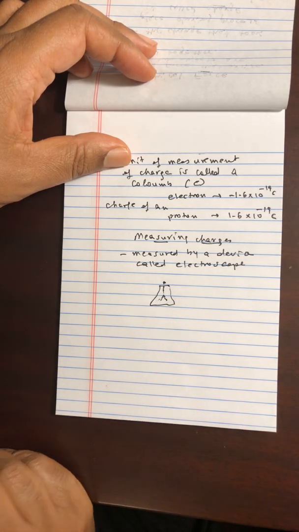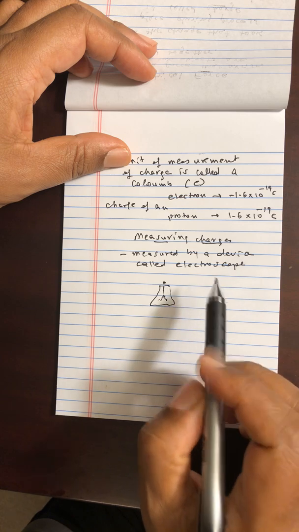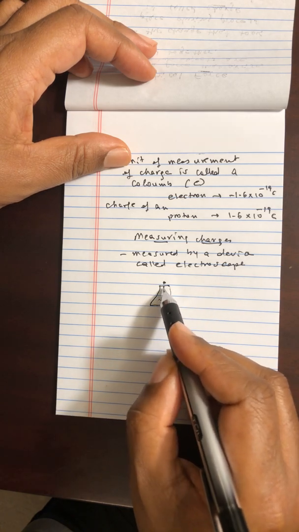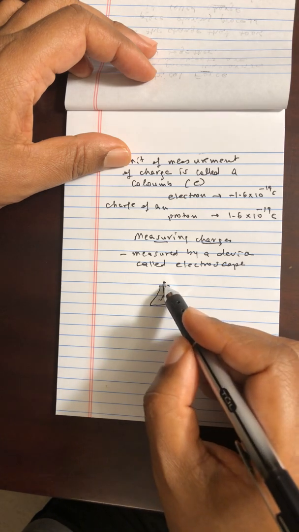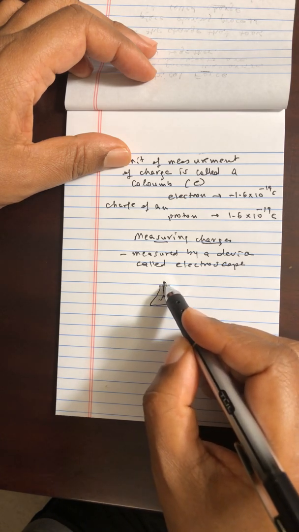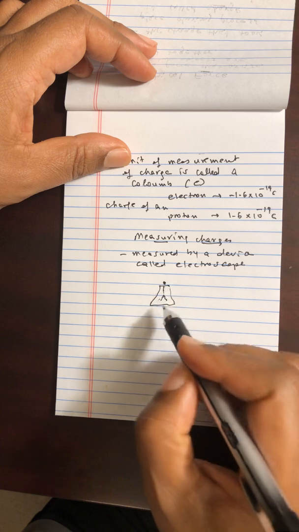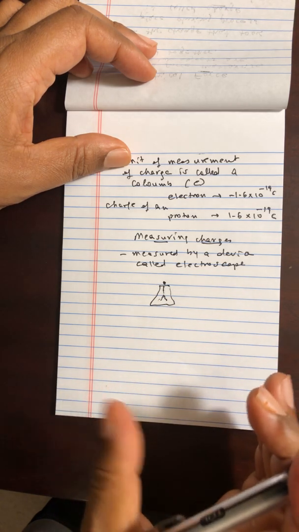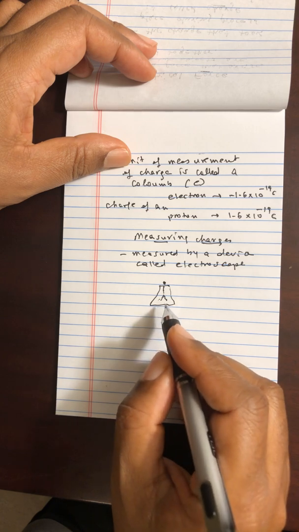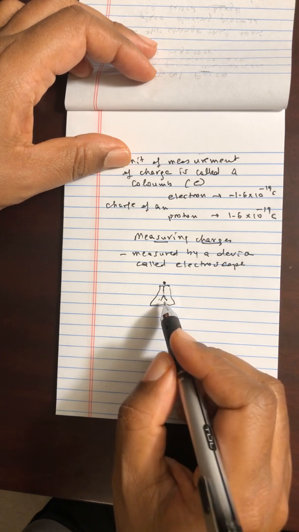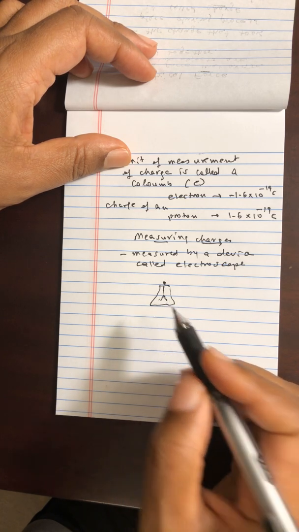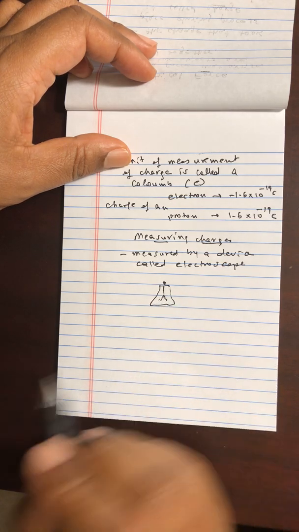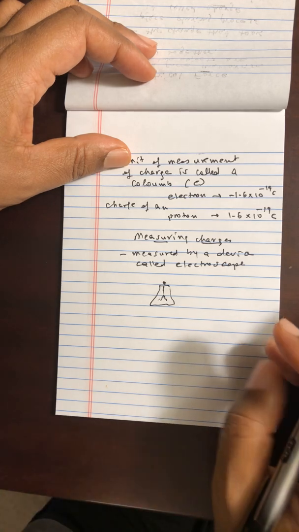So an electroscope is simply a pair of gold leaves inside a jar, and when the gold leaves are brought in contact with a charged object, these two leaves acquire the same kind of charge and they push each other. The deflection angle is proportional to the amount of charge, so you can measure the amount of charge by measuring the deflection angle of the electroscope.